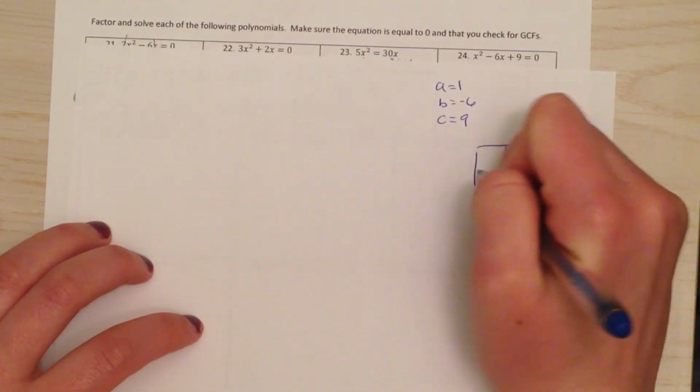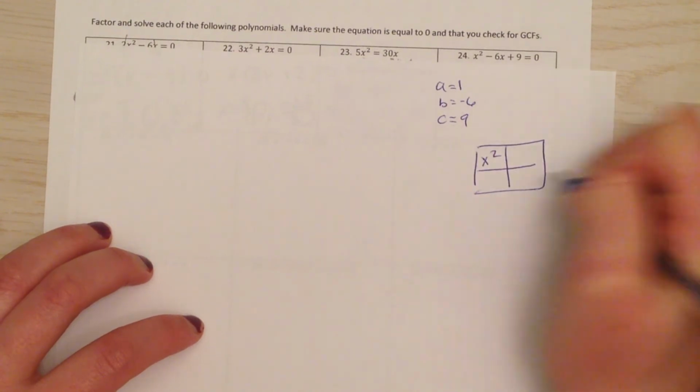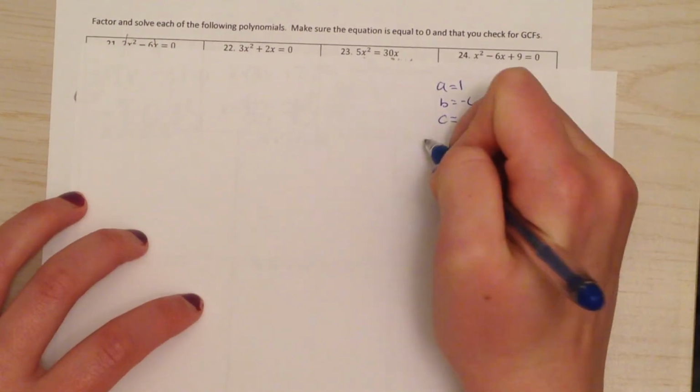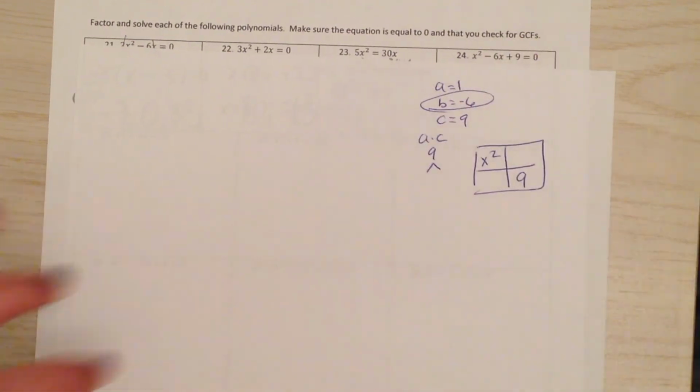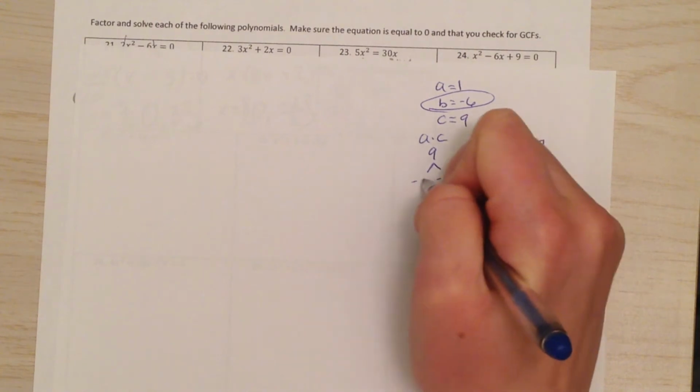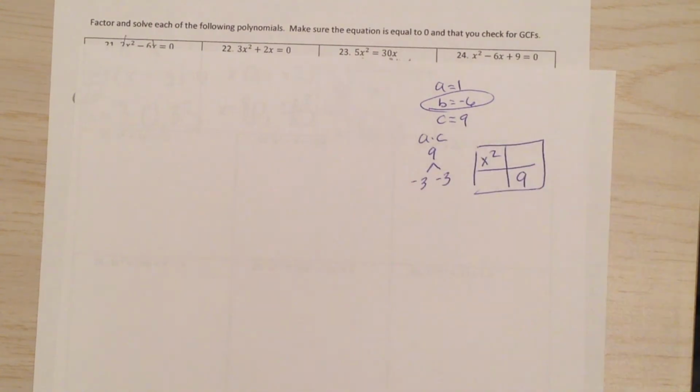So we're going to go to our box. We've got our x squared, our first term, and our last term. My A times my C is 9. And I need two things that multiply to 9 but add to my -6 there. So it's going to have to be a negative and a negative. So it's going to be -3 and -3.